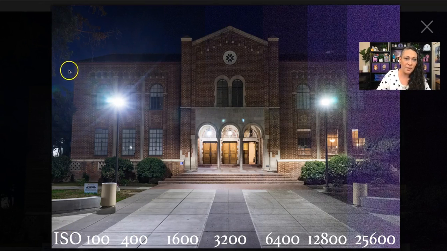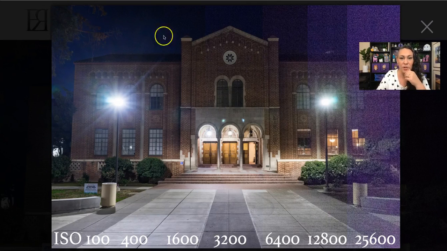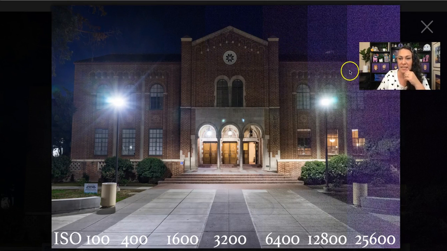So here we have ISO 100. You can see the sky is just a pretty nice look, no big deal. But as we move over, you can see how different the sensitivity of the ISO starts to look and how it's affecting our image.